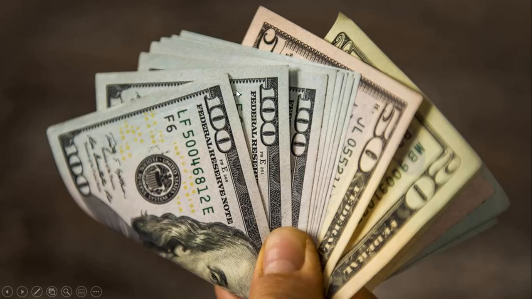Another major asset that you need to know is cash. First, you need cash in order to pay your bills, your electricity bills, your water bills or utilities, and to pay for your machineries in producing your goods.